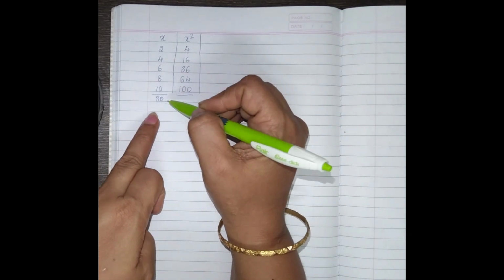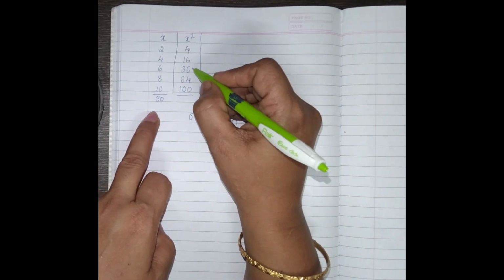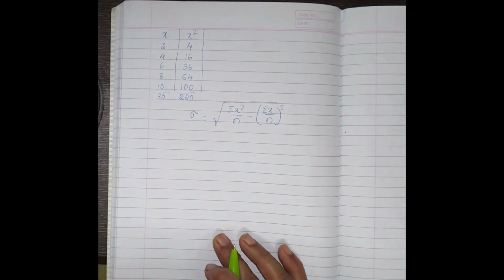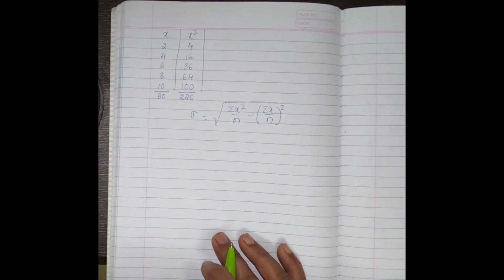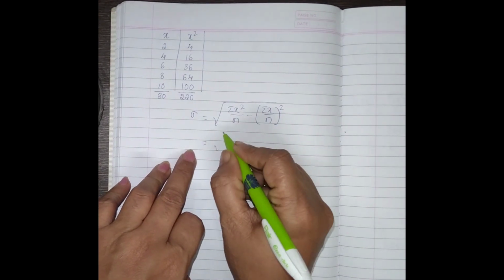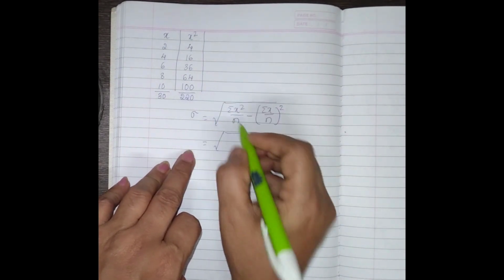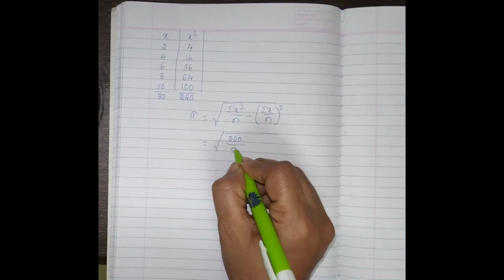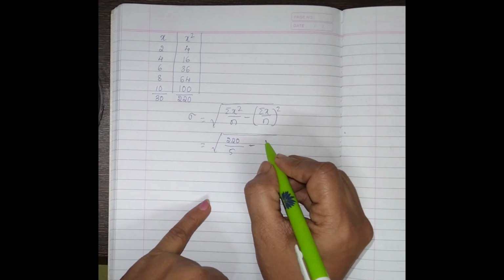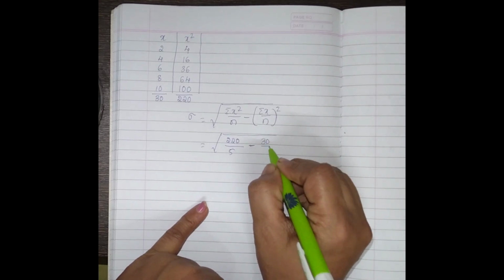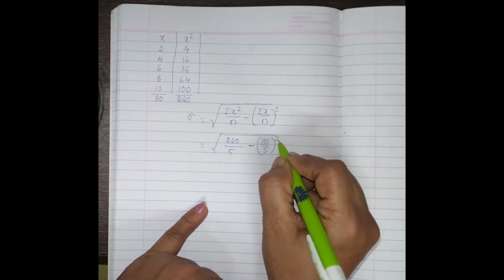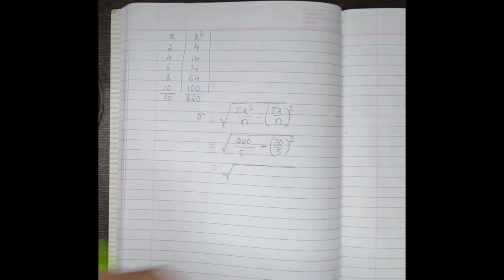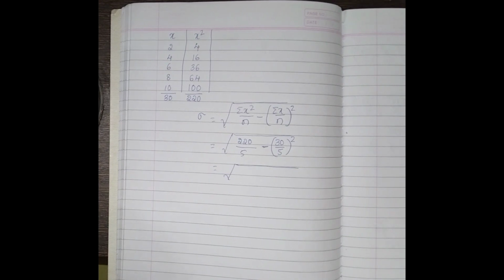Okay, this total is 30 and that total is 220. Now we are calculating the summation of x square, that is 220 divided by 5, minus 30 divided by 5 whole square.